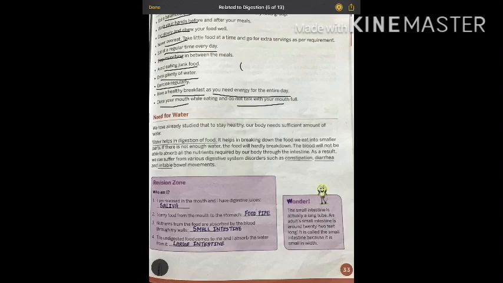All right, okay. Now there is need for water. Water is very important. It helps in the digestion of the food. It helps in the breaking down of the food. So we should have plenty of water, at least 8 to 10 glasses of water every day, so that you can have proper digestion. It also helps to absorb all the nutrients in the blood.